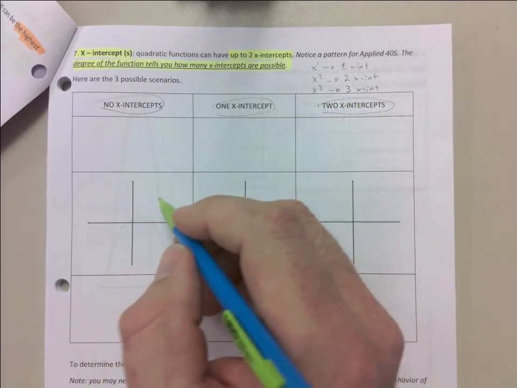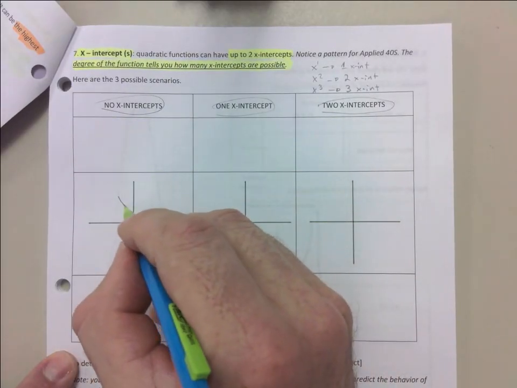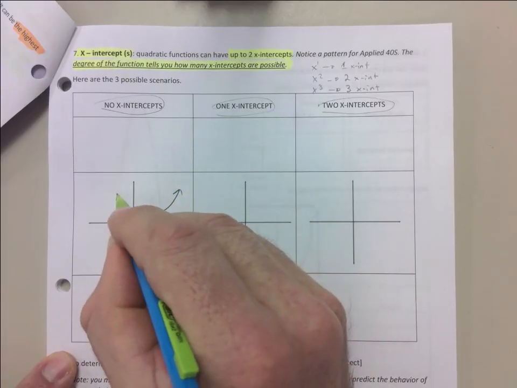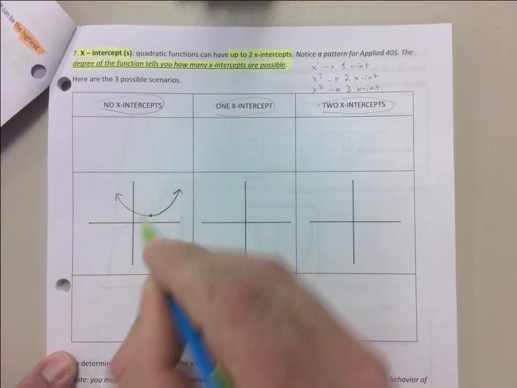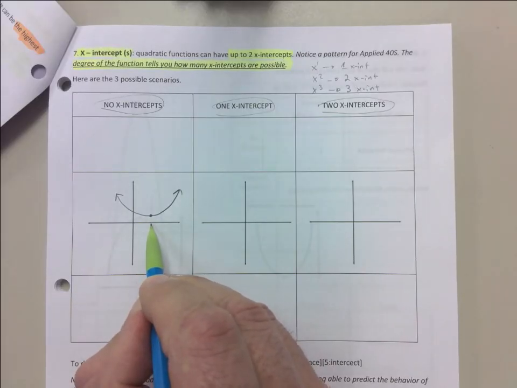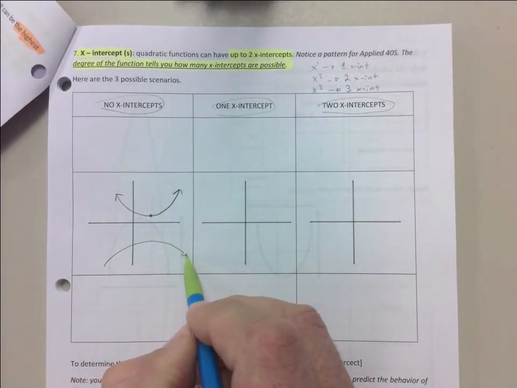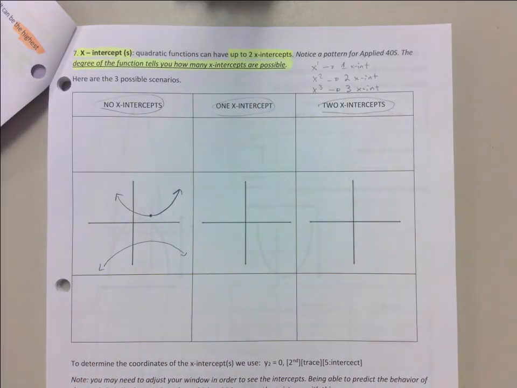So I'm just going to give you a diagram, and the justification, I'll leave it for now. You look at the vertex, that's the lowest point that we'll ever get, and you notice that it doesn't cross the x-axis. There's no X-intercept. So it could look like this or like that. You'll just never cross the x-axis.